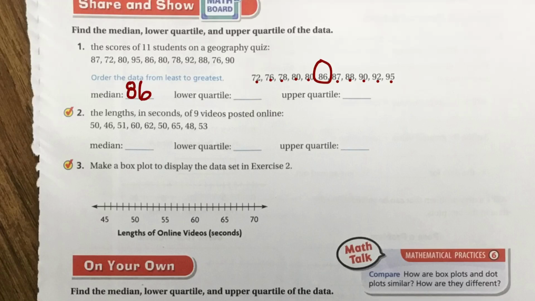Okay, so now my lower quartile is from 72 to 80. And look, that one I don't have to add and divide either. I like it when that happens. Okay, so my lower quartile is what? 78. And then my upper is from 87 to 95.